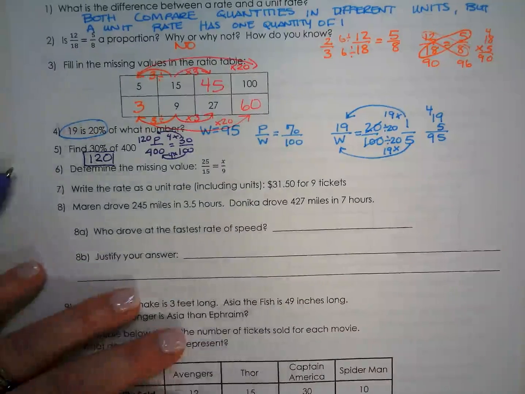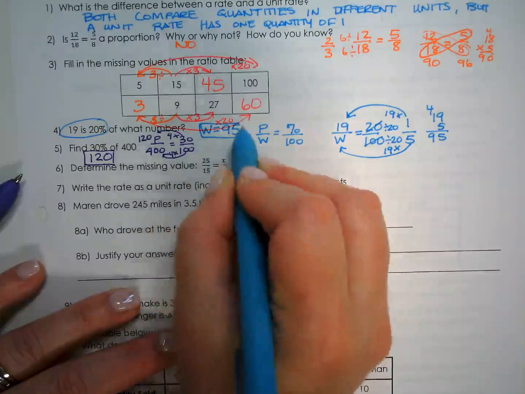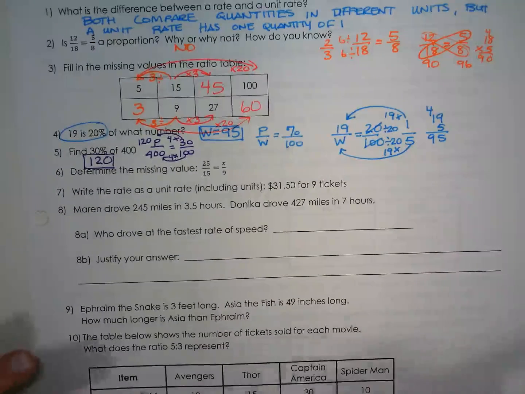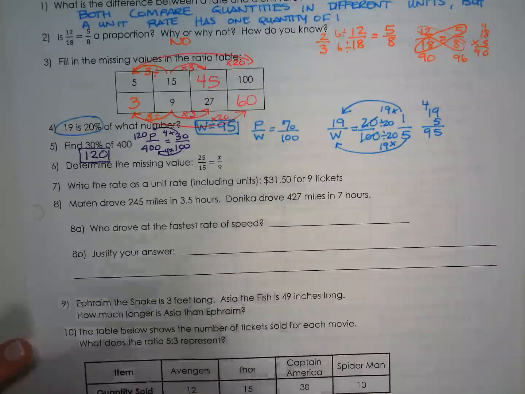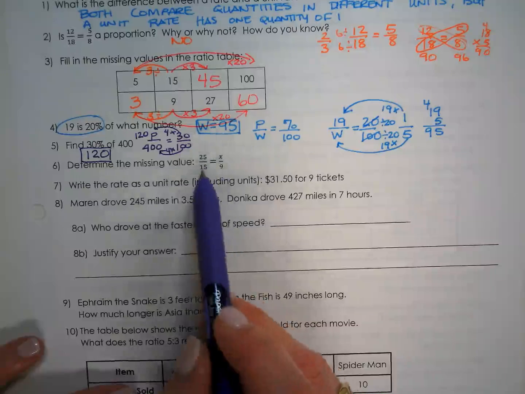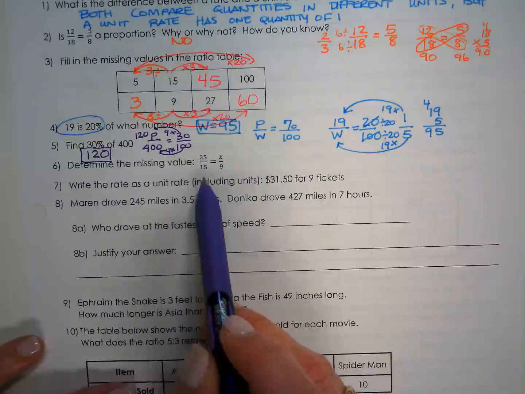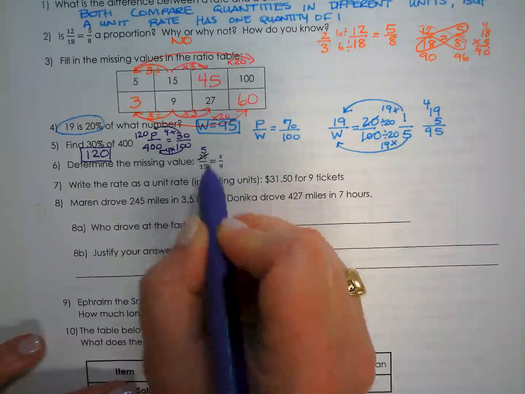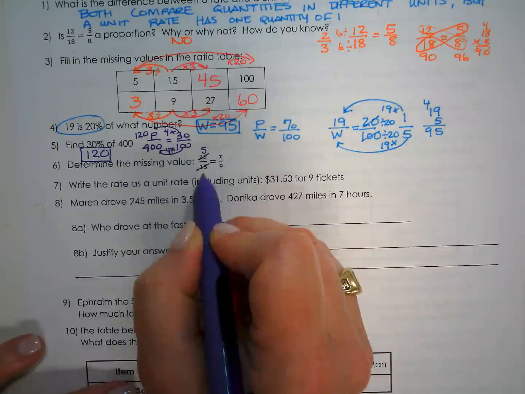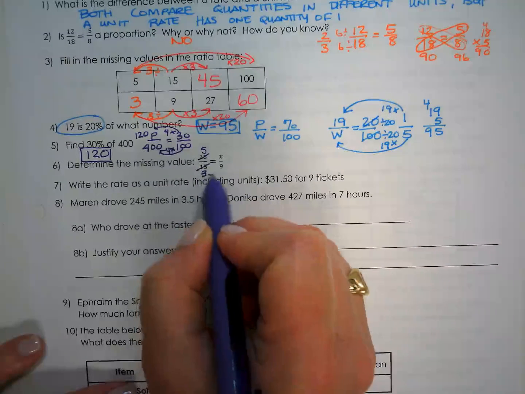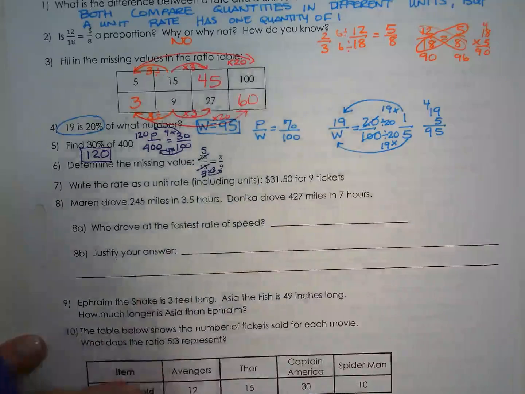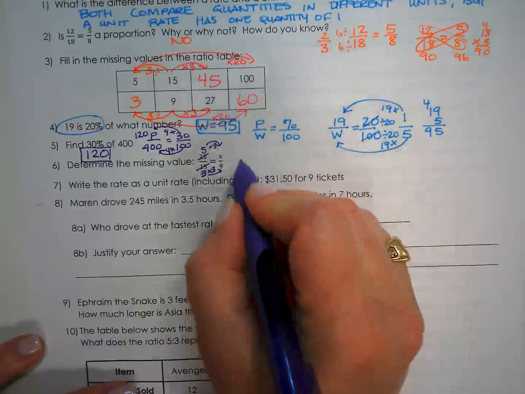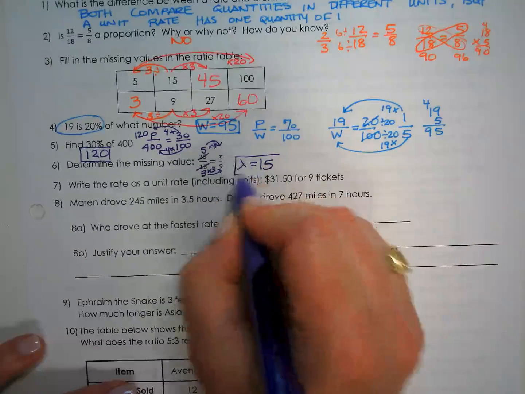Okay, let me box this in so it's a little easier to see also. All right, to determine the missing value, we're going to use the same methods that we just used if possible. Again, I don't see a relationship between 15 and 9, but I can simplify here by a factor of 5. If I divide by 5 on top, I get 5. Dividing by 5 on the bottom, I get 3. 3 times 3 is how I get 9. Whatever I do on the bottom, I do on the top. So x will have to equal 15. That's the missing piece of the puzzle.